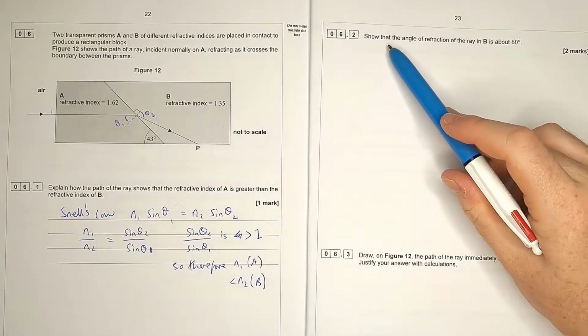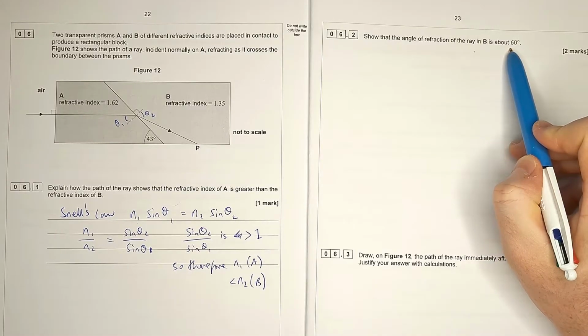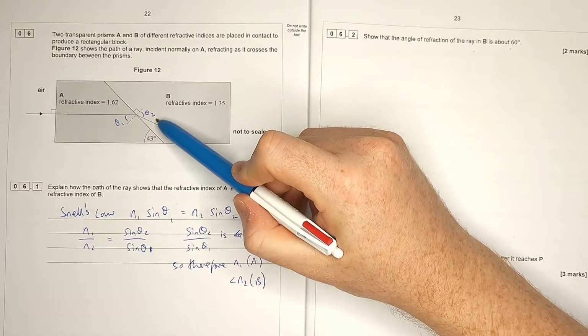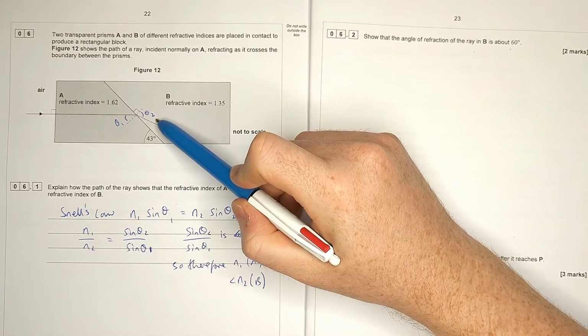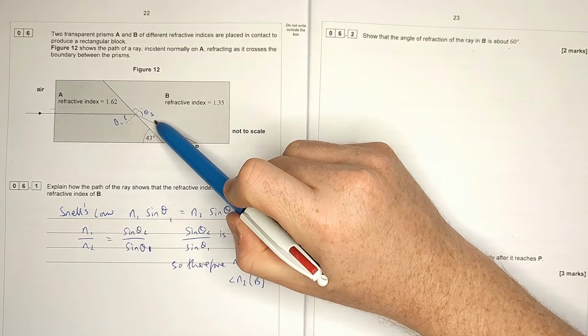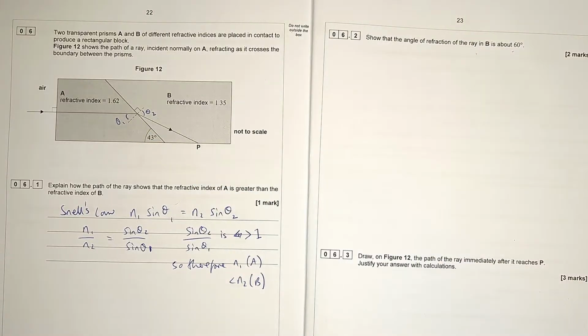Next question, and we've got to show the angle of refraction in ray B is about 60 degrees. So we're talking about this angle here, which you just sketched on. So we need to do a little bit of calculations to work this out. Now, if you look carefully, we don't actually have either theta 1 or theta 2 in our answer. So we're going to have to use a little bit of problem solving to work out theta 1 first. So how do we do that?